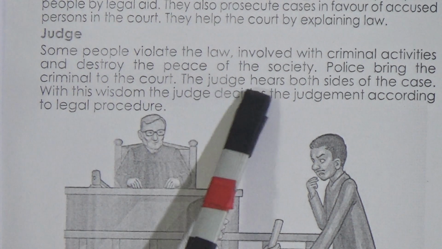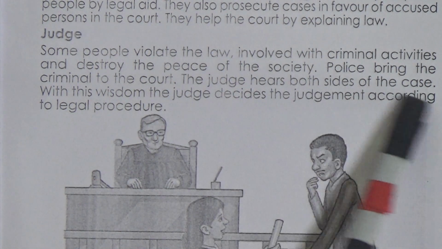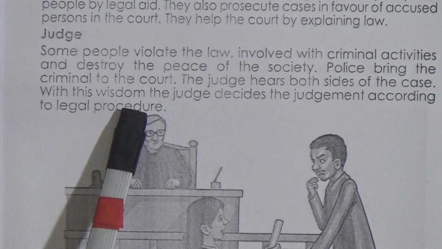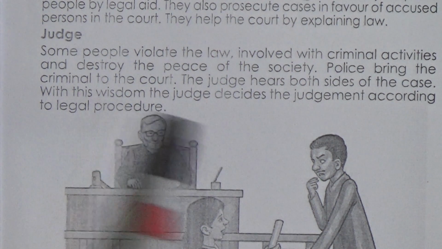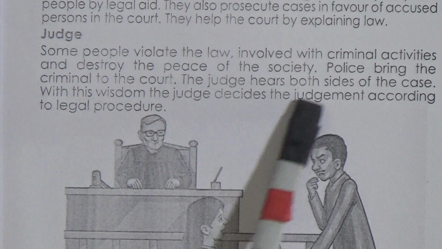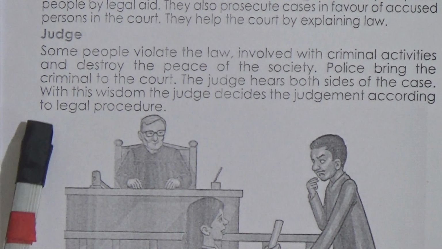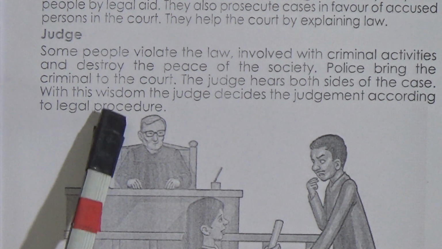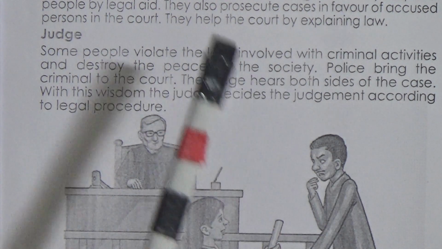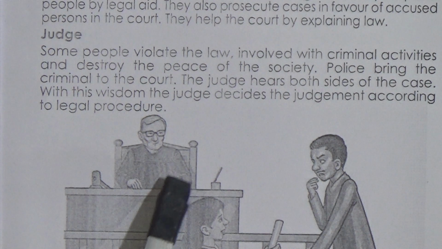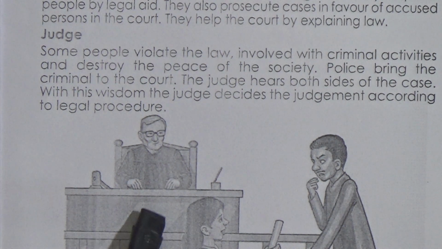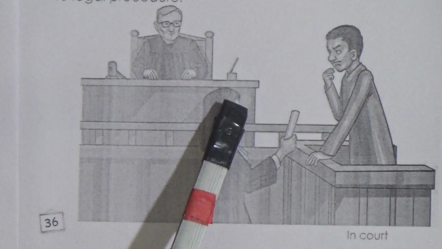Actually the judge hears both sides of the case. With his wisdom the judge decides the judgment according to legal procedure. So according to the legal procedure the judge takes the decision and then finally announces the decision. Sometimes it goes in favor of the criminal and sometimes in favor of the victim.